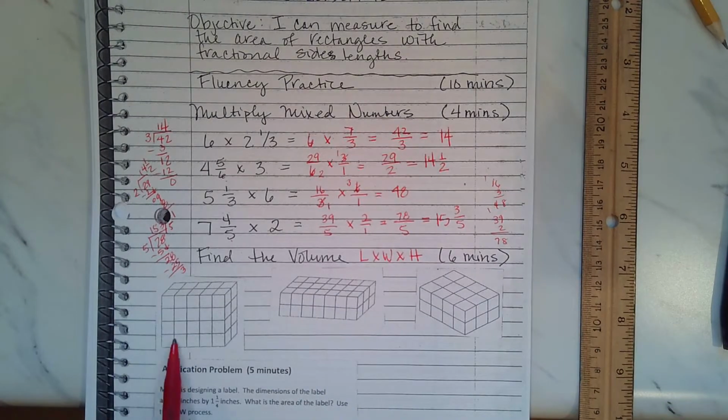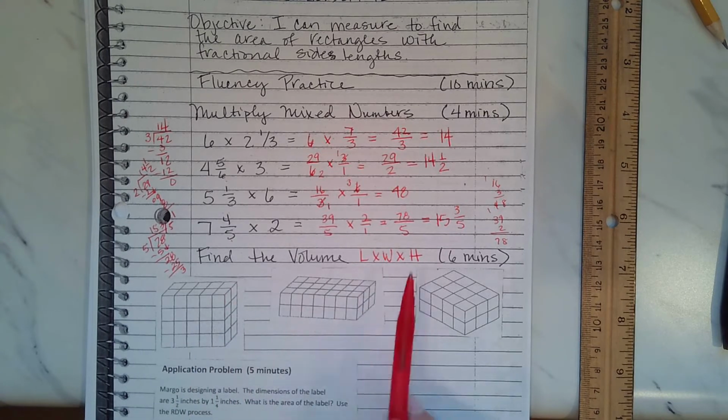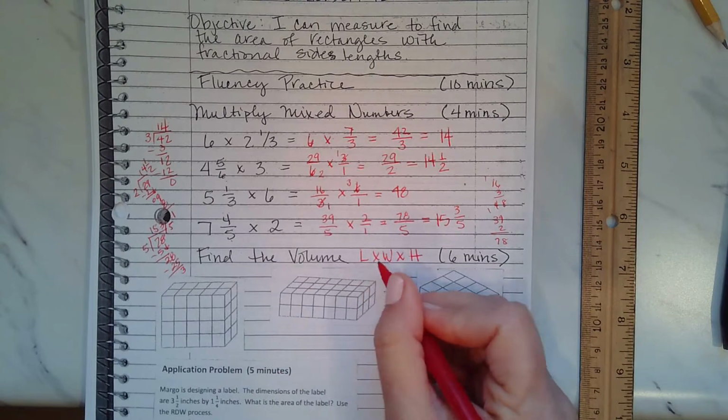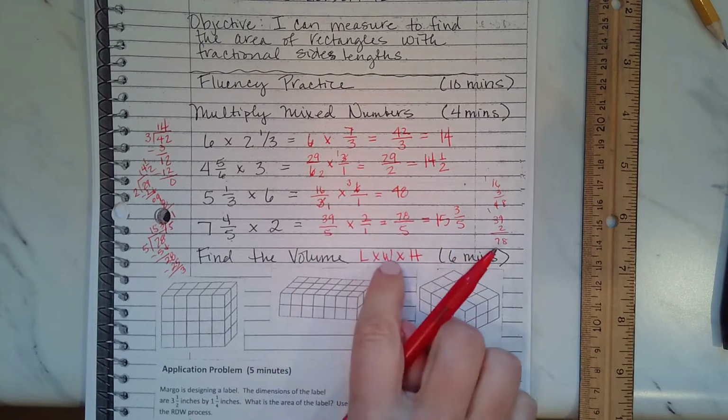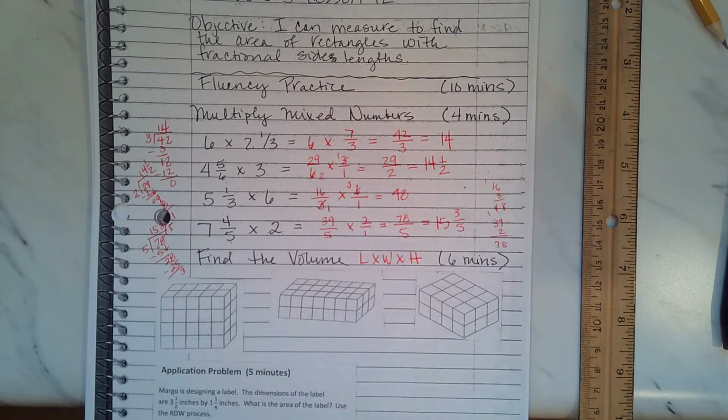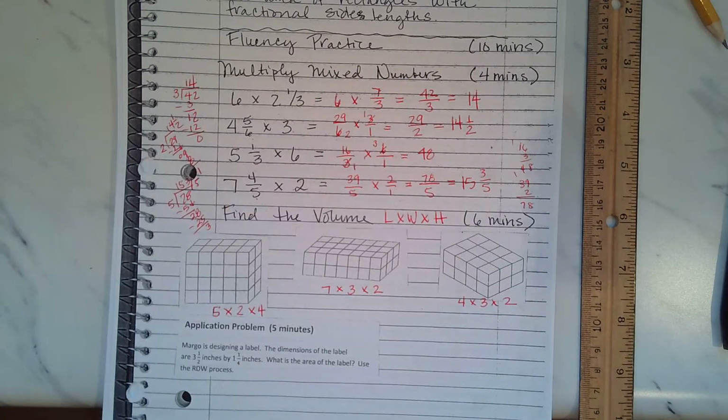And you need to measure the length, count the length, count the width, count the height, multiply them together. Remember, it's easier: you have to multiply two first and then multiply the third measurement. Go ahead and practice now. Now let's check our work.